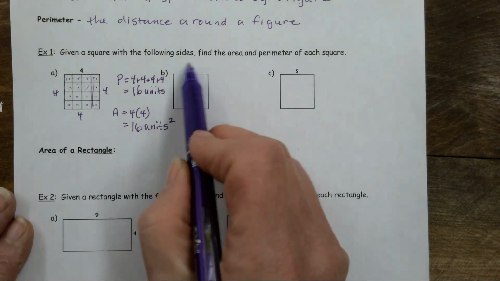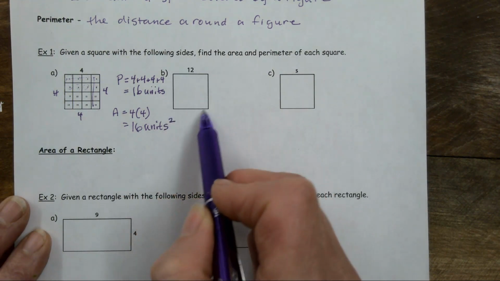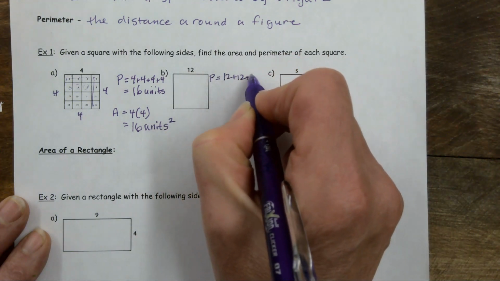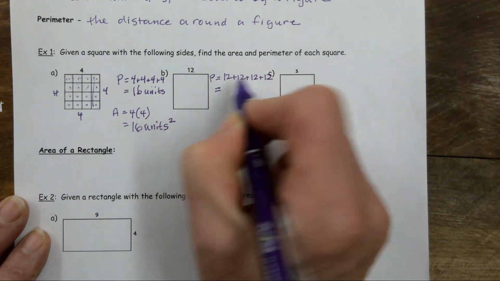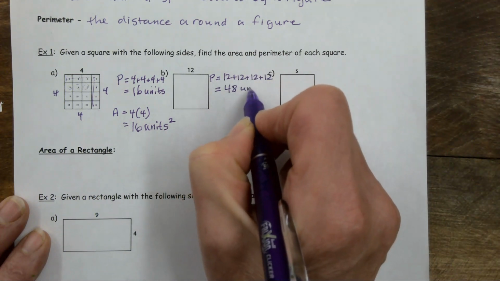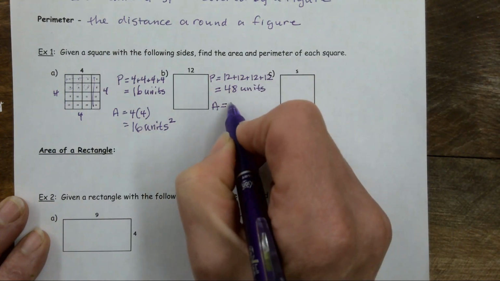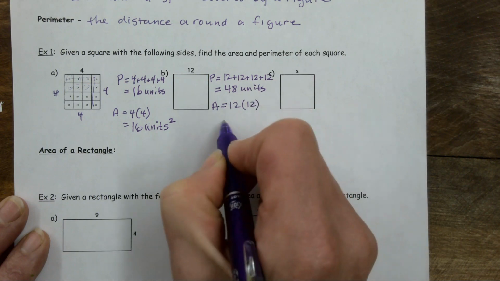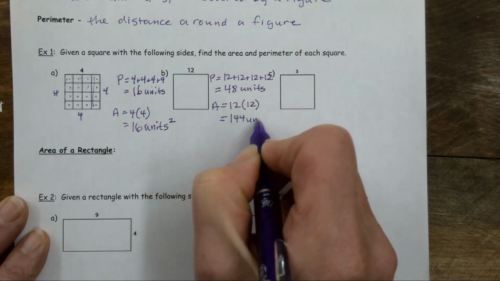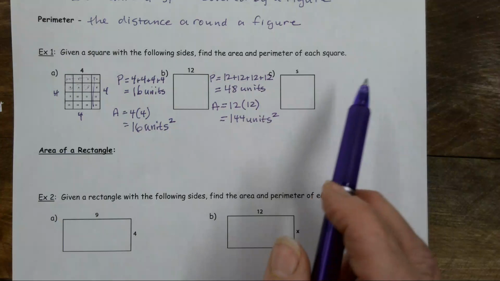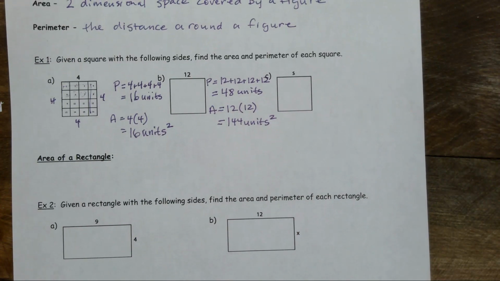So if I'm going to do the perimeter of this next shape, it would be 12 plus 12 plus 12 plus 12, or in this case, 48 units. But my area is 12 times 12, or 144 units squared. Please do the area and perimeter for letter C.